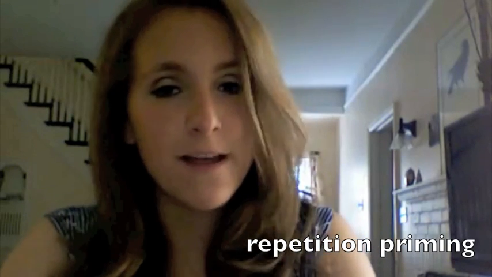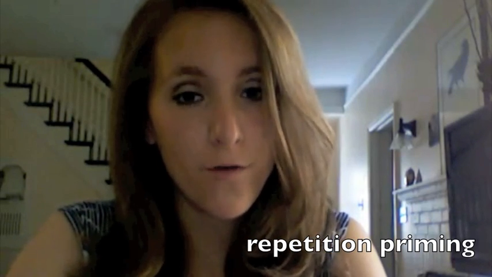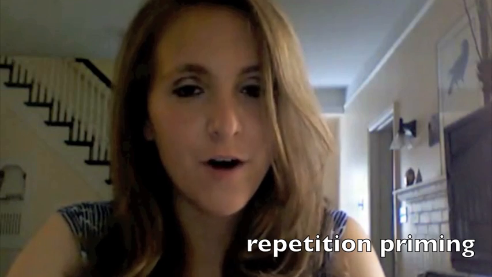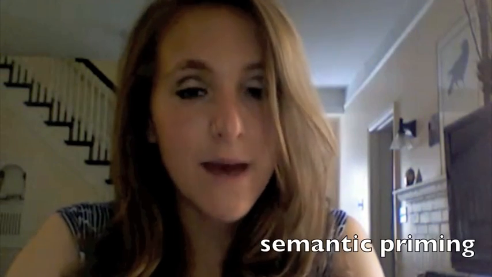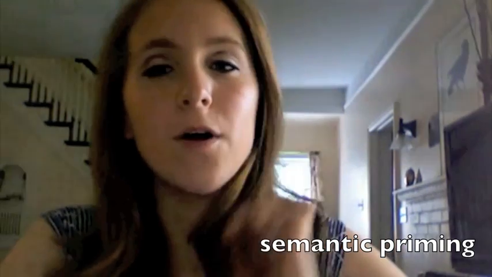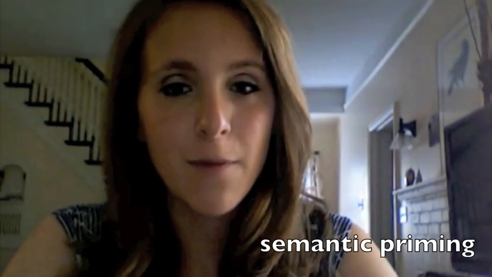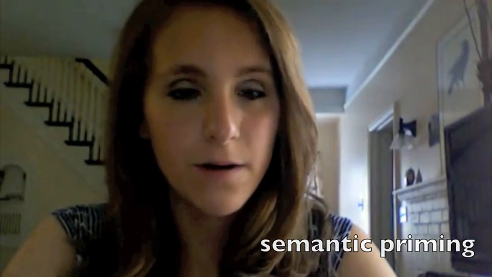We rely on retrieval cues to help us retrieve information. Priming is based on the idea that we respond better or more quickly to an item if a similar item preceded it. Repetition priming is when if you've been repeating a word over and over, later it'll be easier for you to recall this word. Semantic priming is when if you've been thinking about words that are related to the word you're trying to remember, you're more likely to be able to recall that word.